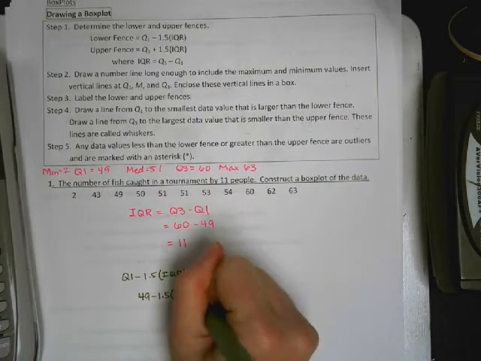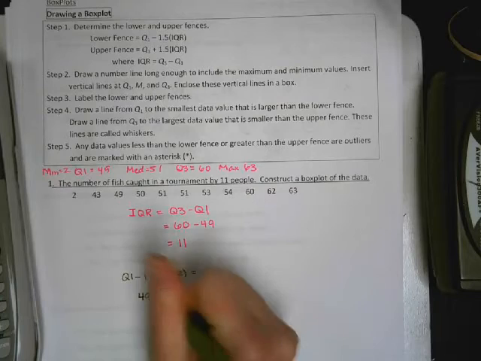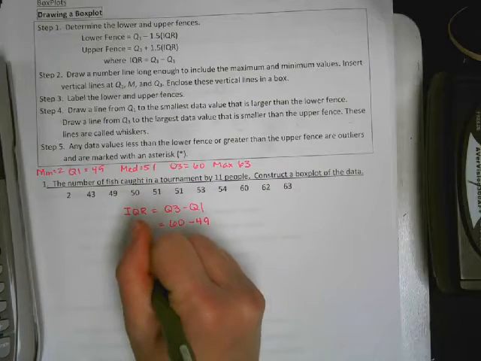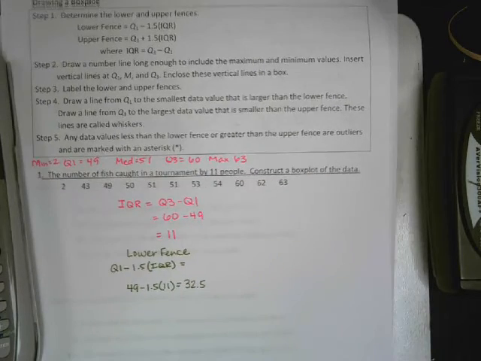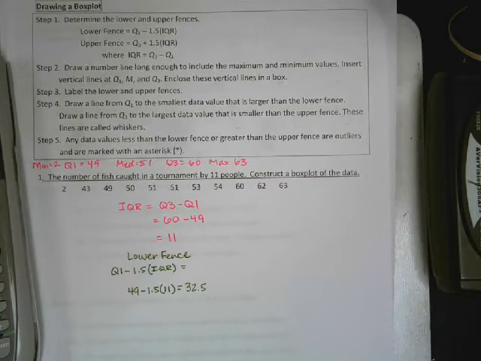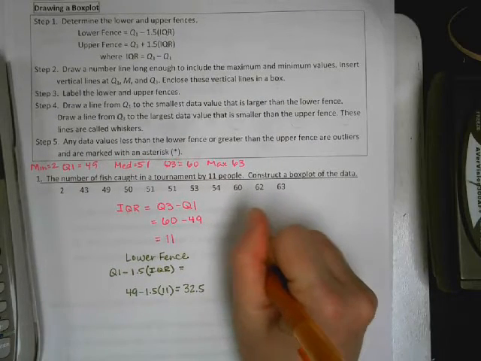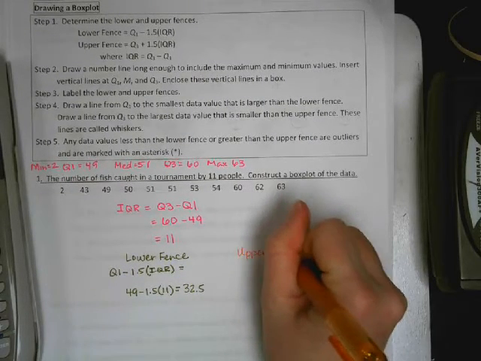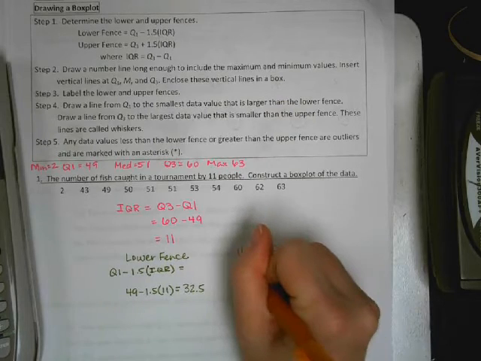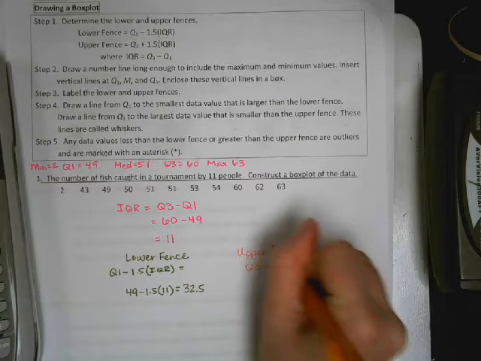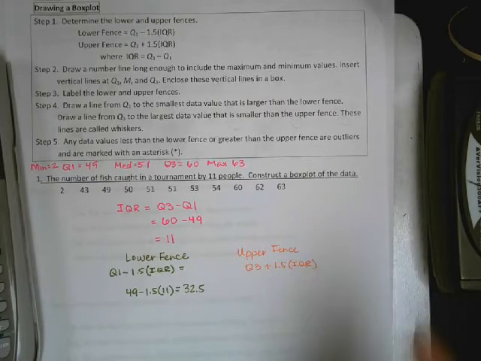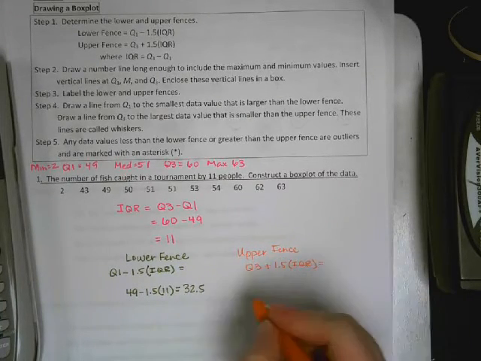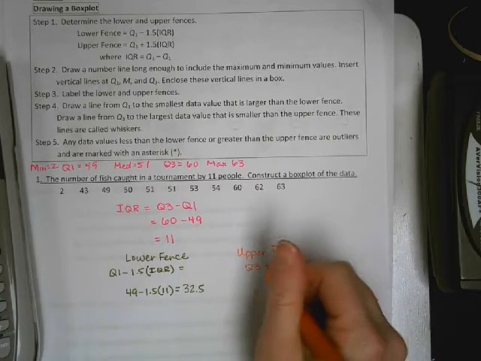That's 32.5. This is my lower fence. And then to find my upper fence, I'm doing the same thing, but this time I'm adding to Q3. It's always 1.5, and you're always subtracting from Q1 and adding to Q3. That part never changes.